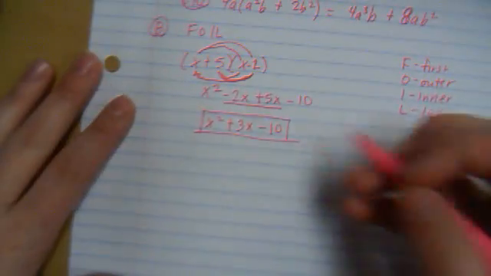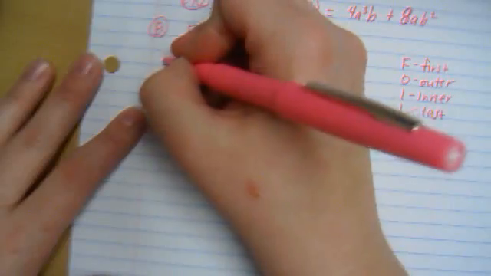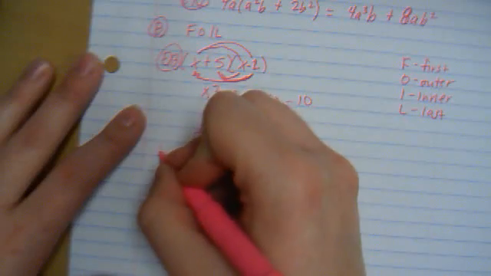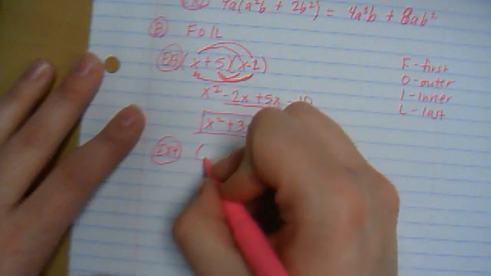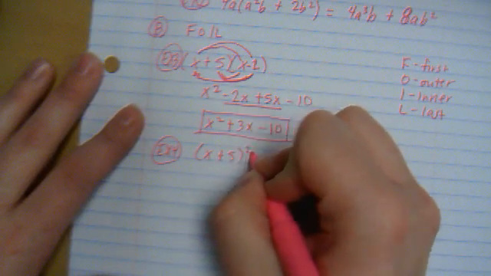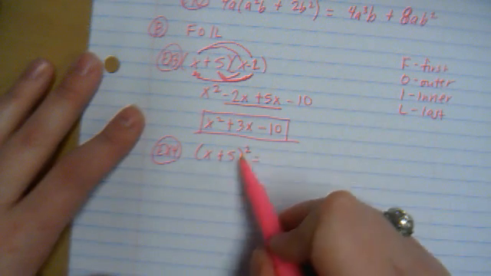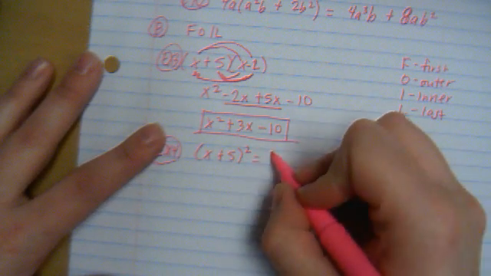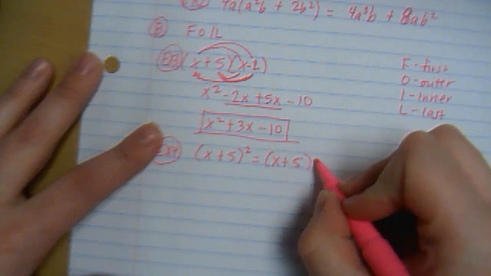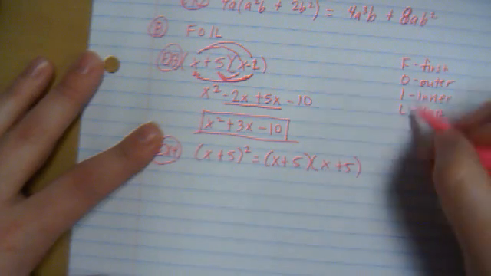So we're going to do it again. That was example 3. This is example 4. I have x plus 5 squared. This we can't just distribute that squared. What we have to do is rewrite this as x plus 5 times x plus 5 and then FOIL.